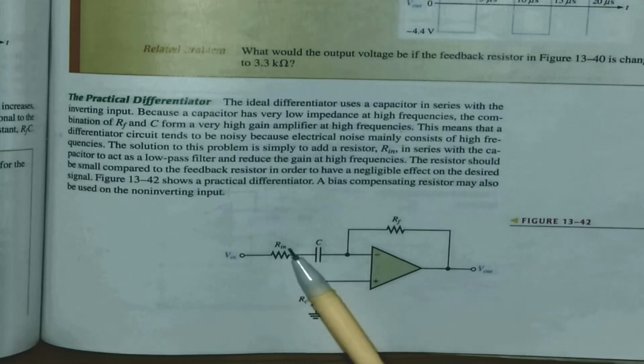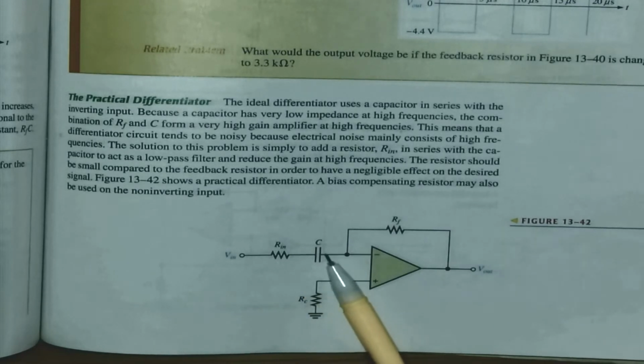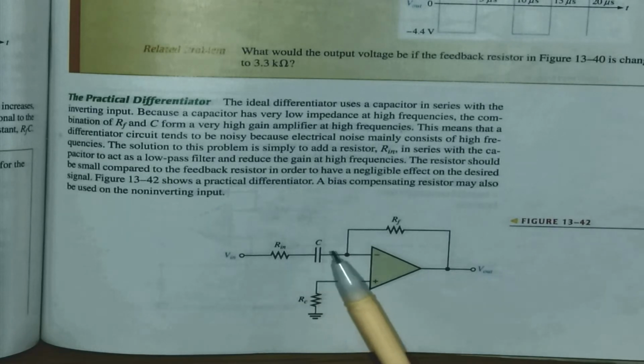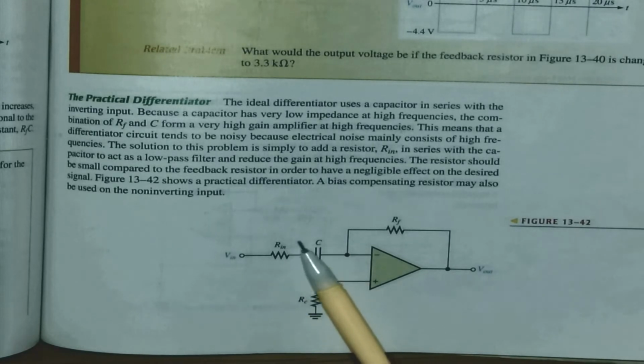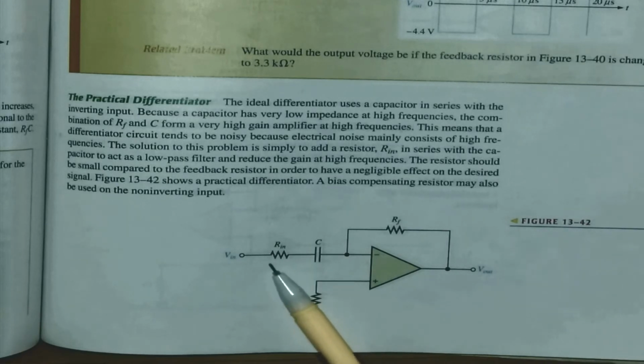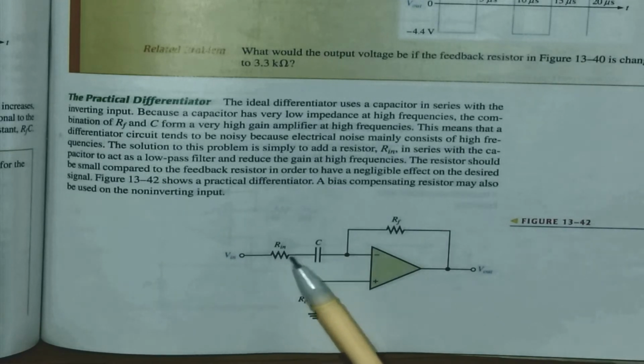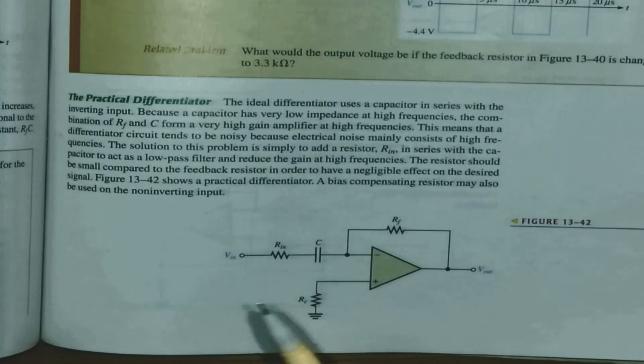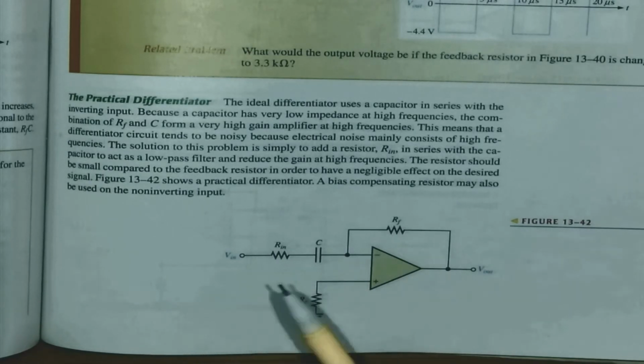That means when I apply an input signal and this capacitor is completely discharged, it will actually act like a short circuit, and we want to limit the current. That's why we put this input resistance here. That will normally be quite a small resistance, not a large resistance. And there's my feedback resistor. That is a practical differentiator.